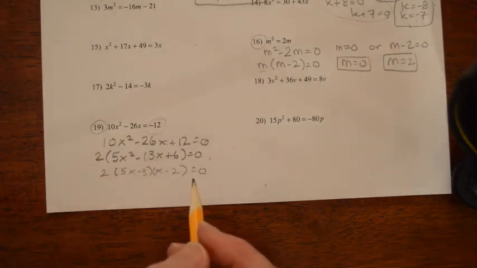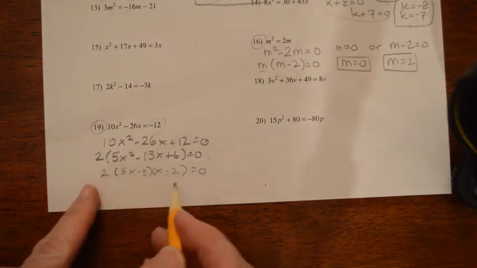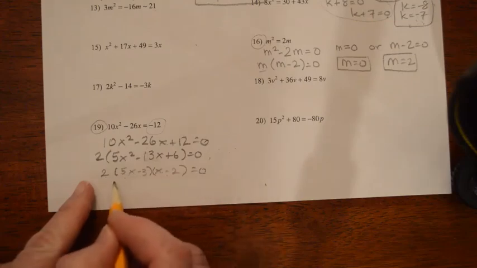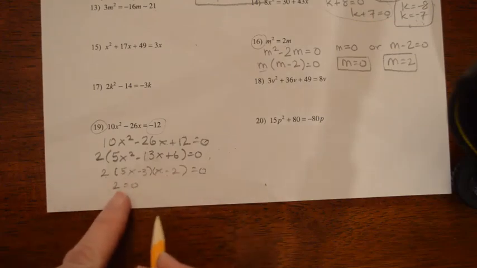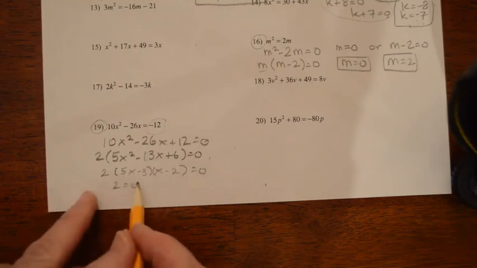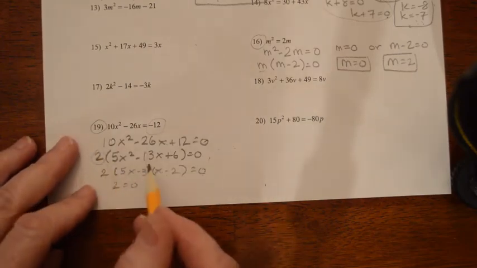It actually is. So you might say, I have 3 things multiplied together to give me 0: x minus 2 equals 0, 5x minus 3 equals 0, or 2 equals 0. And people are weirded out by that, right? 2 can't be 0, right? So that's one reason I don't like you factoring it out like this, but it's understandable.